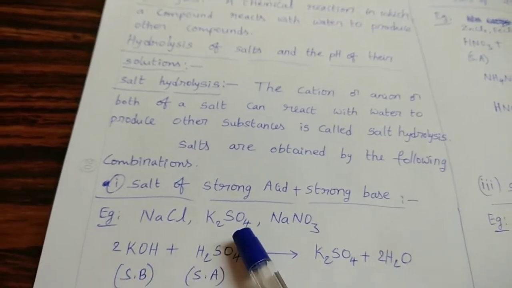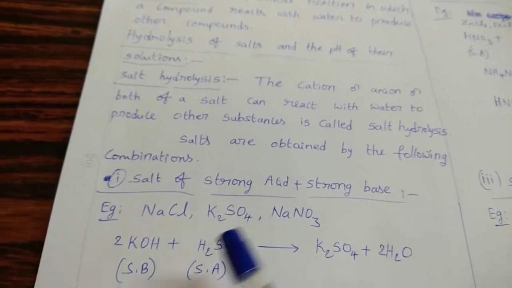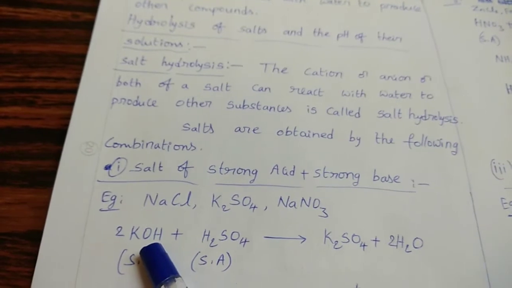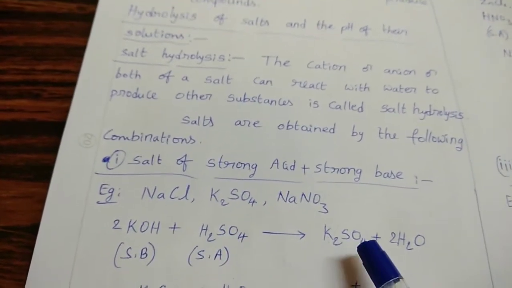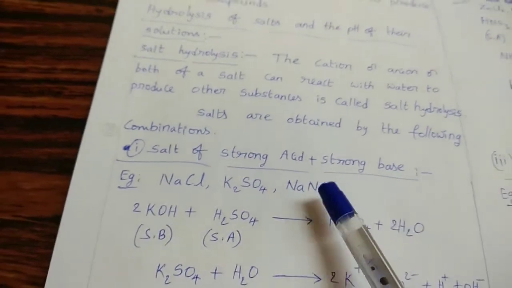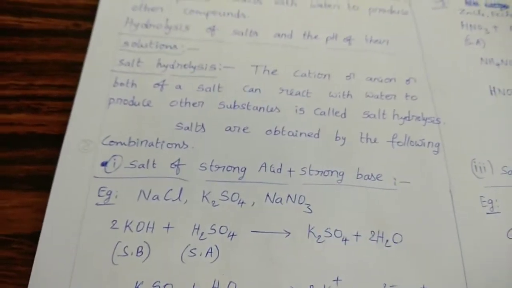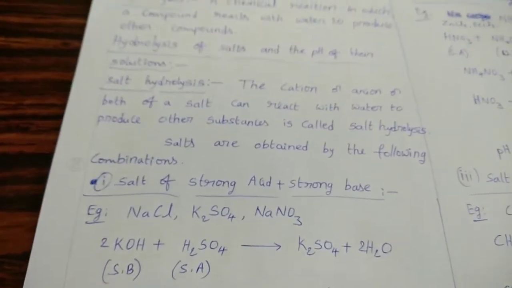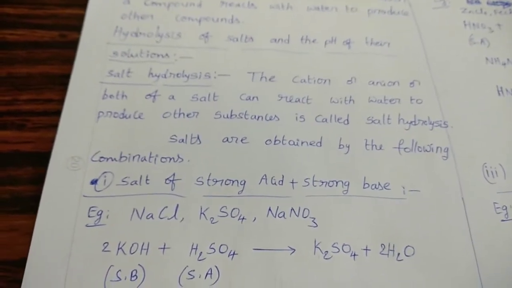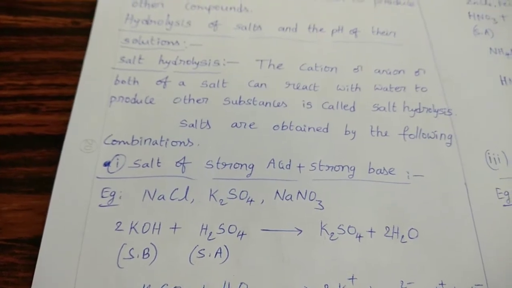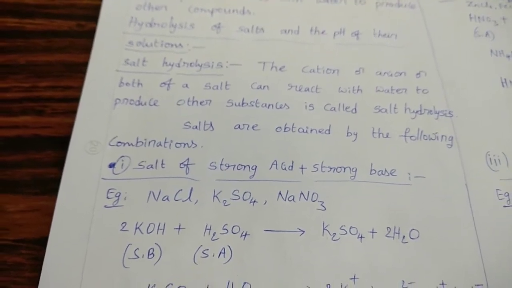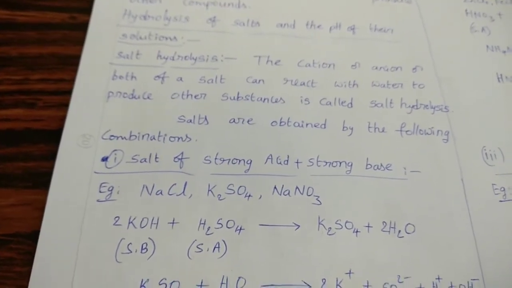In this, what are the acid and bases involved is KOH reacts with H2SO4, strong base, strong acid, and forms salt and water. And NaNO3, it is obtained by HNO3 and NaOH. HNO3, nitric acid, it is a strong acid. NaOH, it is a strong base. So these type of salts obtained by the combination of strong acid and strong base.